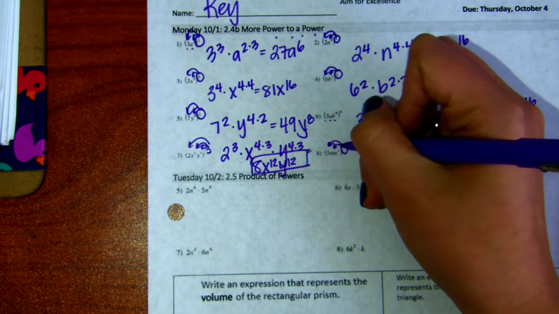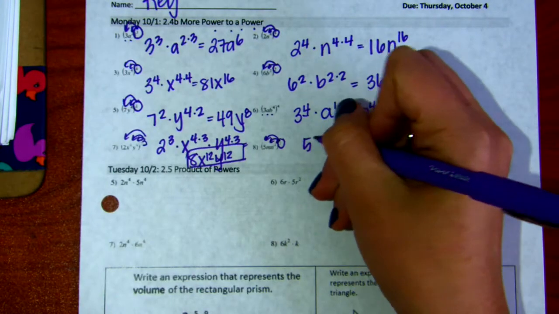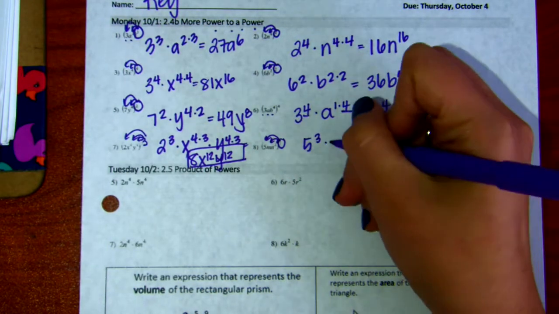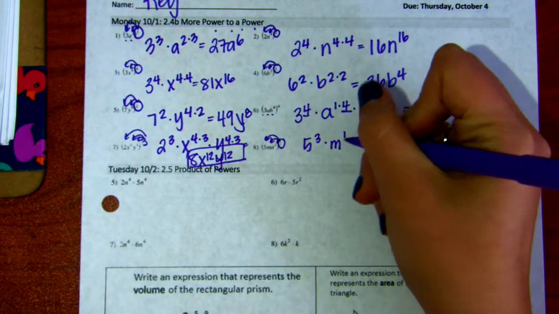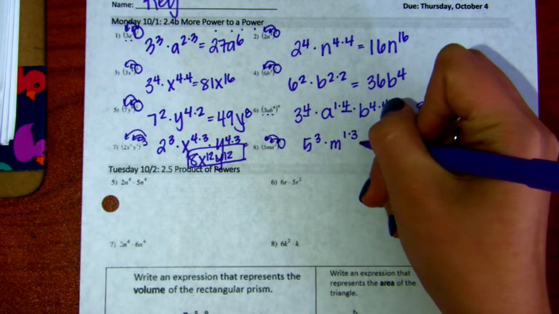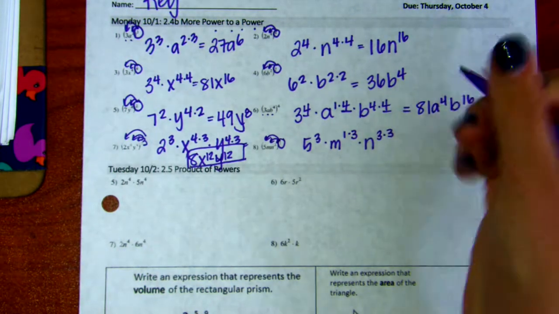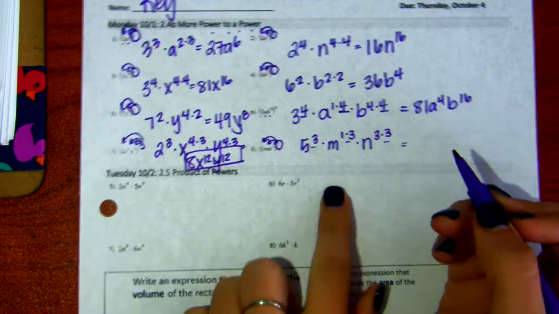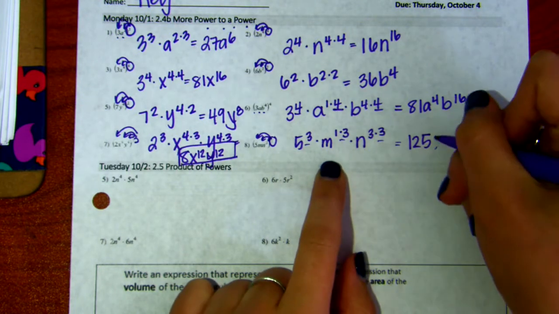Last one, this is a 3 on the outside. I distribute to my 5, my m, and my n. 5 to the 3rd power times, again, same thing with number 6. If I do not have an exponent, I assume that the exponent is 1. Distribute my 3 means I multiply. N to the 3rd power times 3. Again, I've distributed my 3 to all 3 of my terms. 5 cubed is 125. Check that in your calculator.